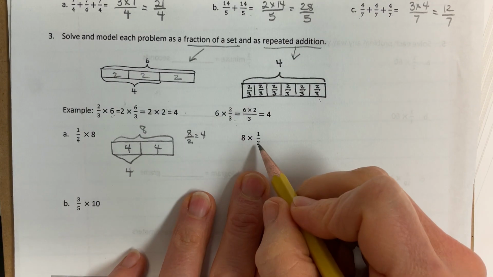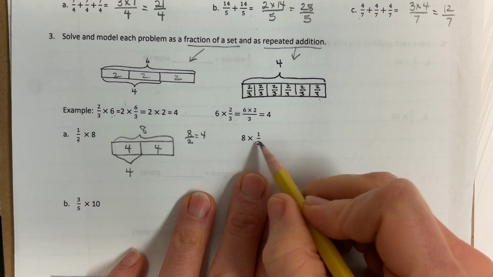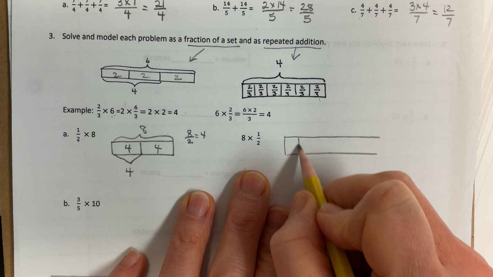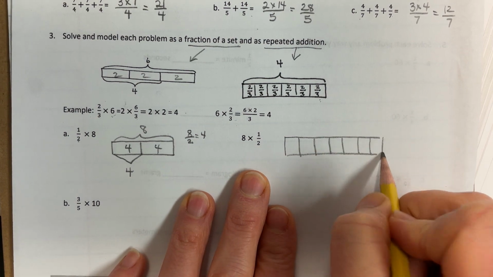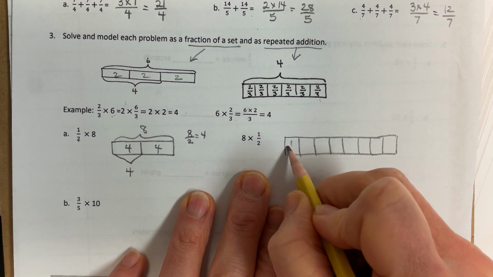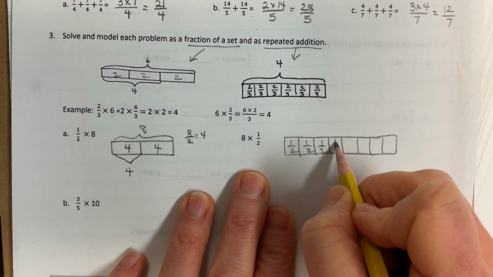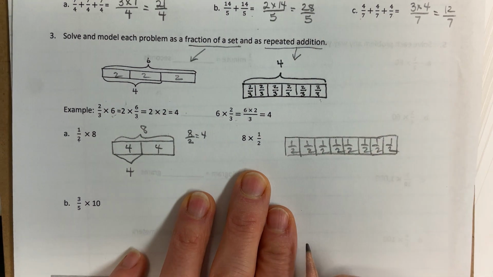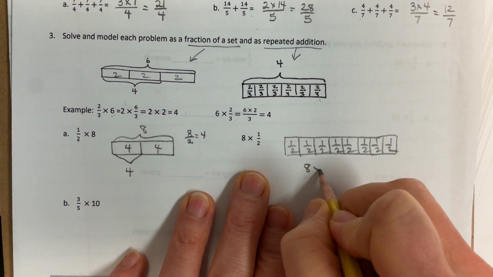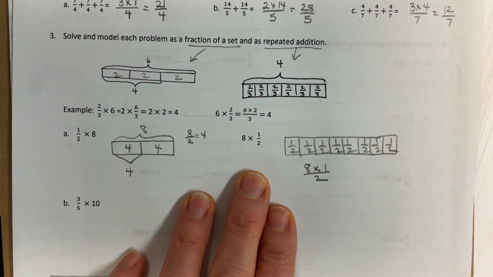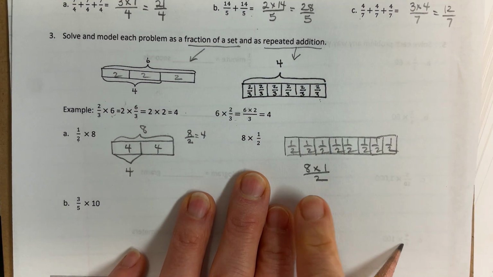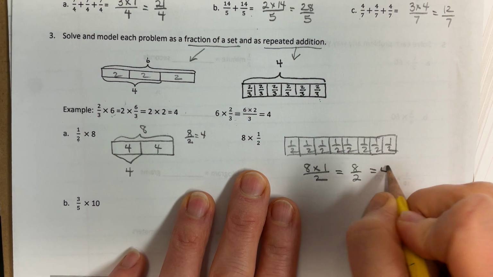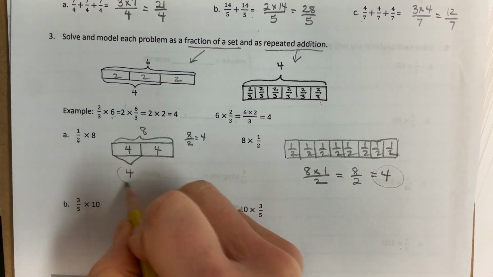Over here, we're looking at 8 groups of a half. That means I have 8 halves, right? 1, 2, 3, 4, 5, 6, 7, 8. So it's a half 8 times. Okay, so that's 8 times 1, 8 ones, and that's halves. So that's 8 halves, right? Which is 4 whole. Notice we get 4 either way we look at it.